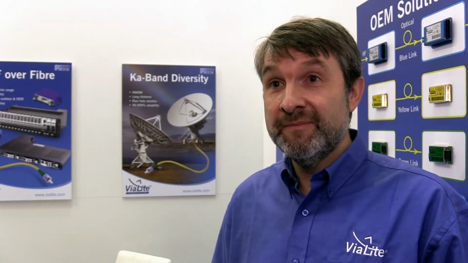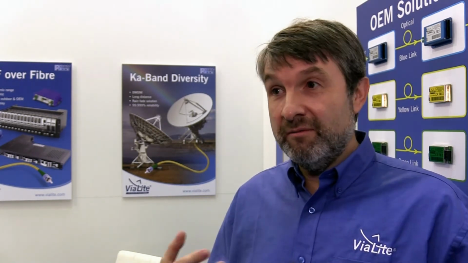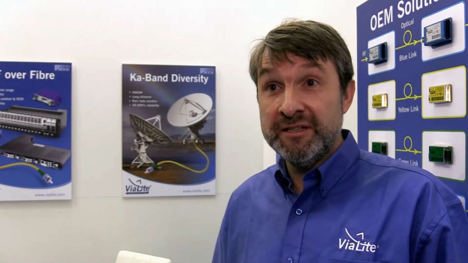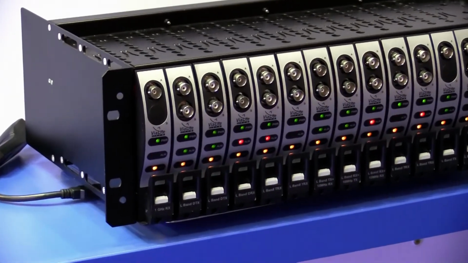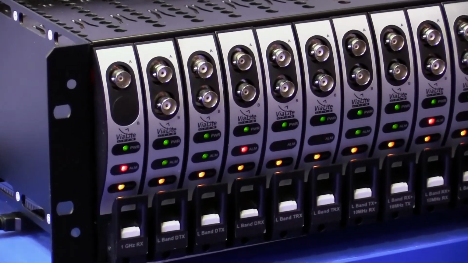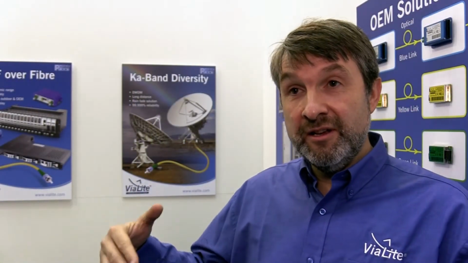ViaLite has always concentrated on what it does best, which is RF over fiber products. That's how we're positioned in the market and how our reputation has built up over 20 years. You'll see the way we've done this stand here at the IBC show: we've focused our efforts on being the absolute best in RF over fiber. That means interconnecting the field antennas back to the control rooms, providing the L-band links or higher frequency links or the 10 megahertz references.